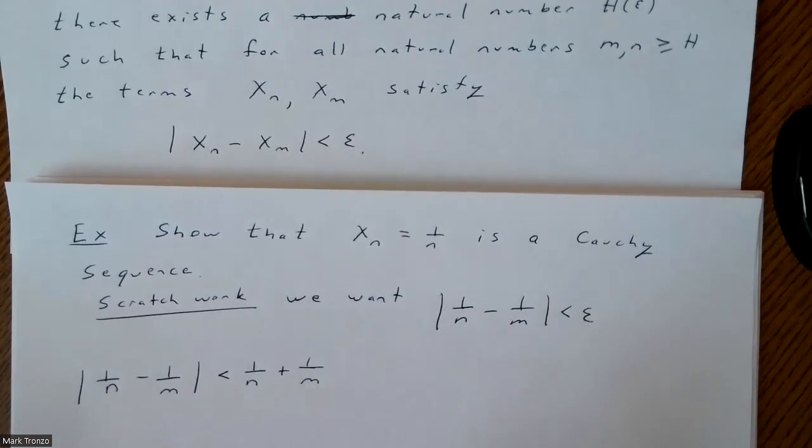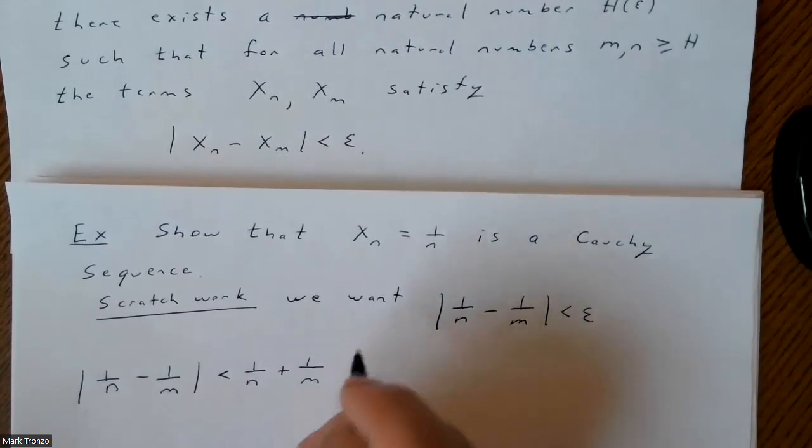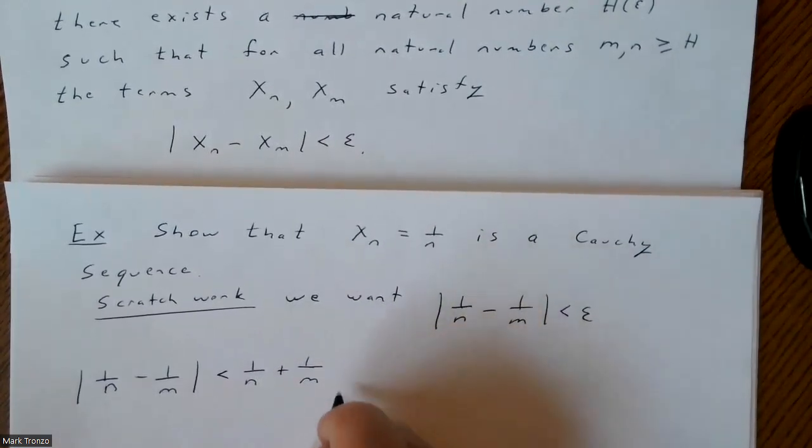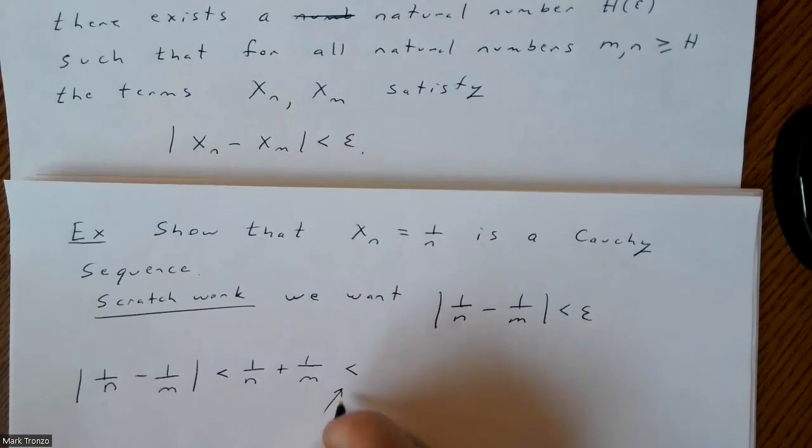And then now one more. So suppose, and let's also suppose n is bigger than m.